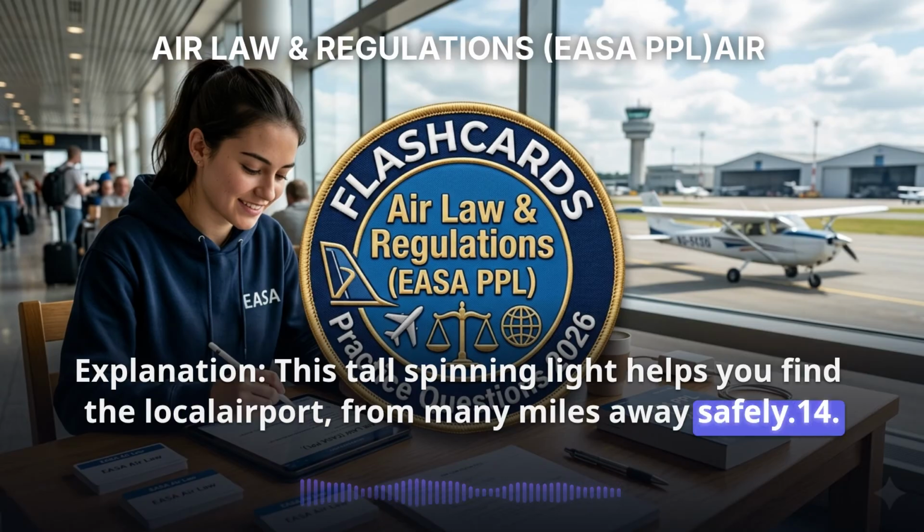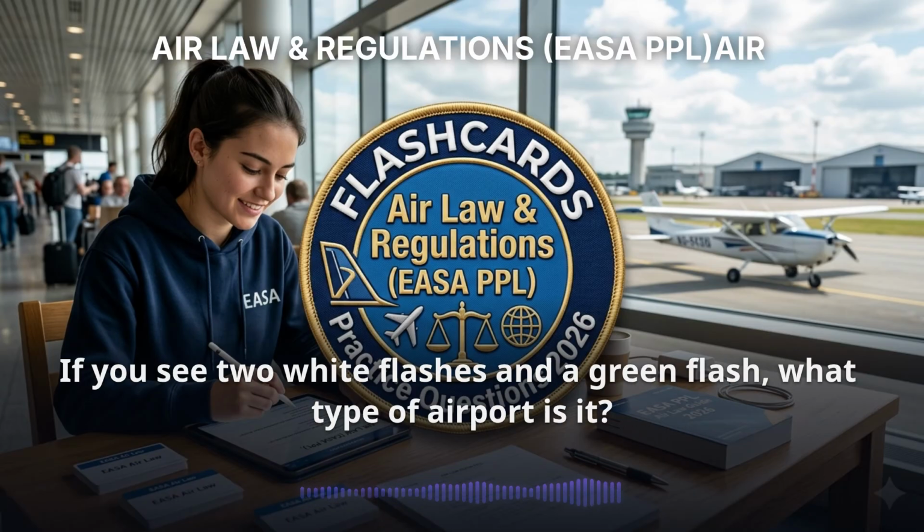Point 14. If you see two white flashes and a green flash, what type of airport is it?